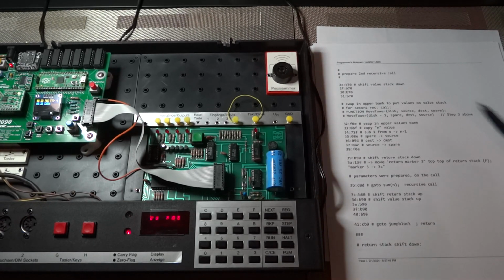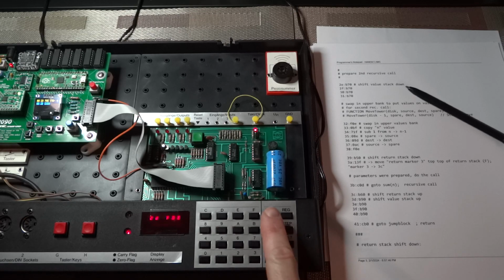We are preparing the second recursive call. Again, we are creating a value stack frame by shifting it down 4 times, and we are bringing in the value stack frame. Then we are copying the disk number. We are subtracting 1 from the disk number. And now we are shuffling the pack arguments around. This time A goes to E, 9 goes to D, and A goes to C.